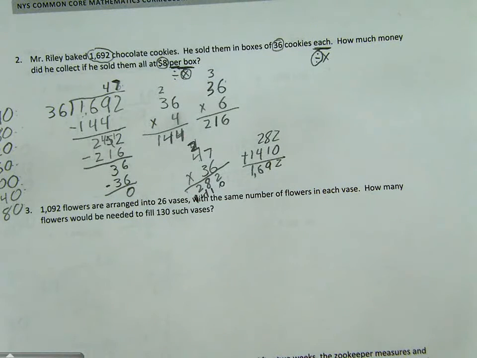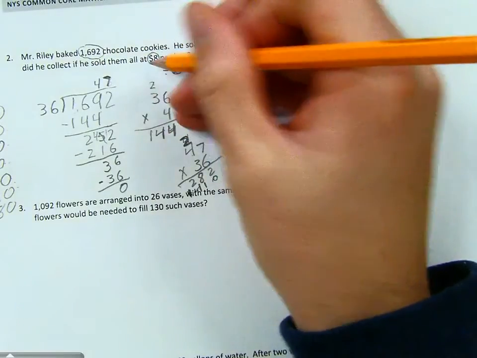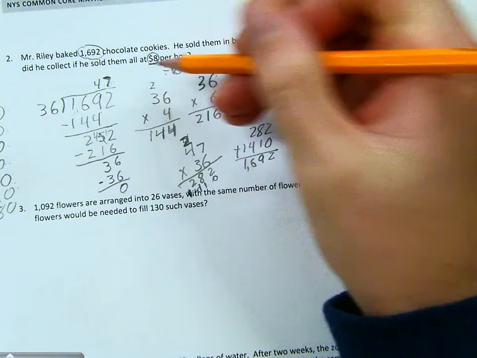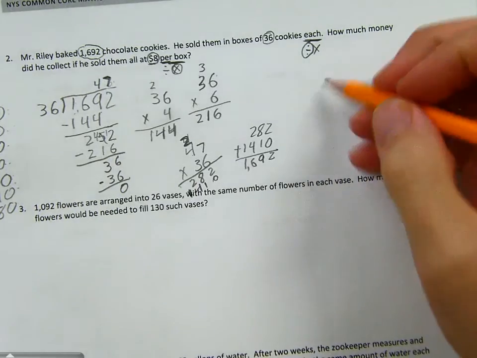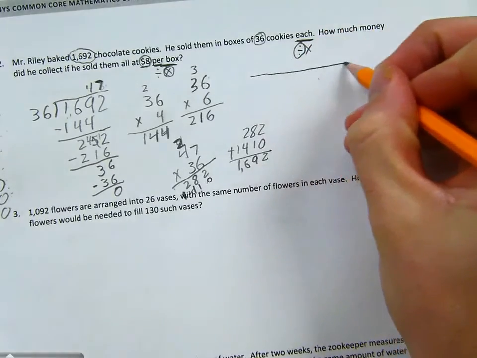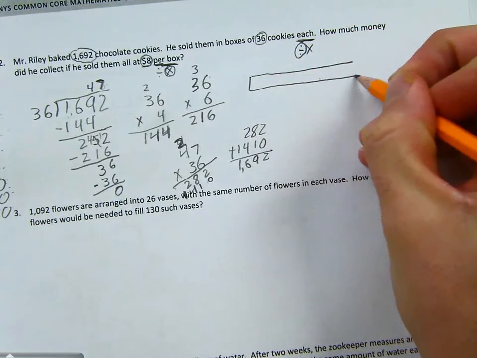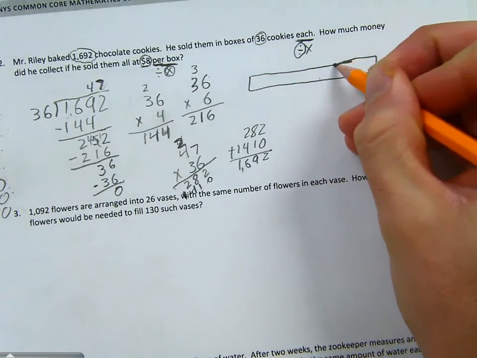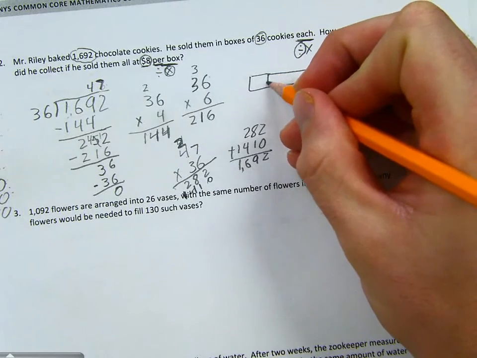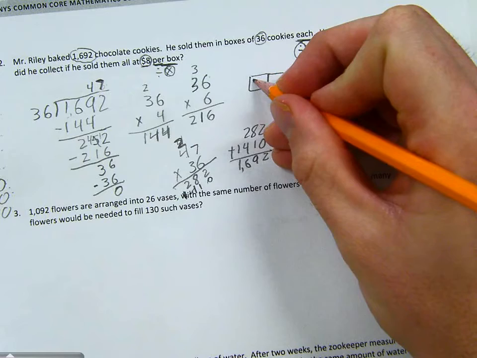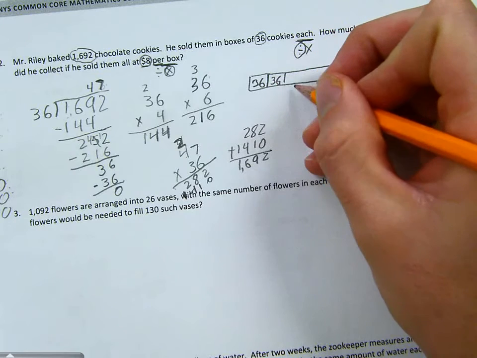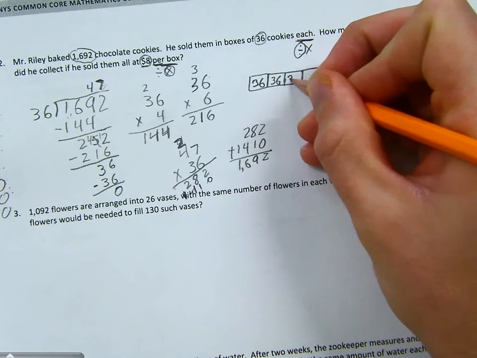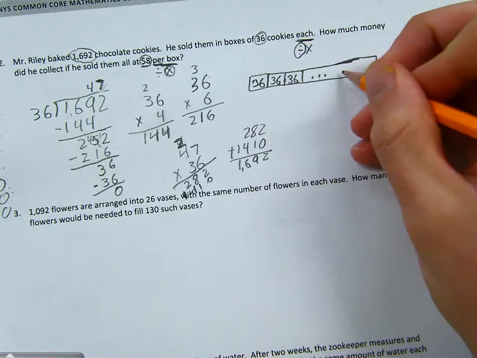I have 47 boxes of 36 cookies, and that's going to give me my total for my cookies. But I also need to figure out how much money he collected if he sold them for $8 per box. So if I have 47 boxes, I'm going to draw myself a little tape diagram here to make sure this makes sense to me. So I know I have 36 in each box. 36. And I'm just going to draw, making an ellipse here.